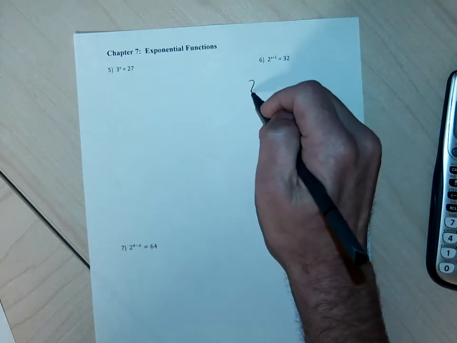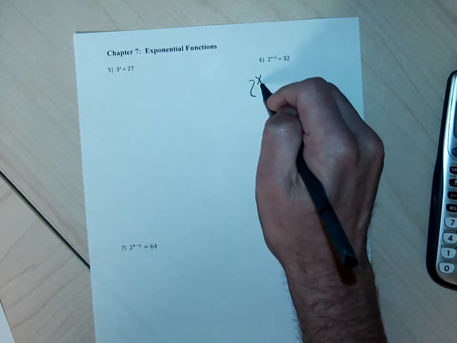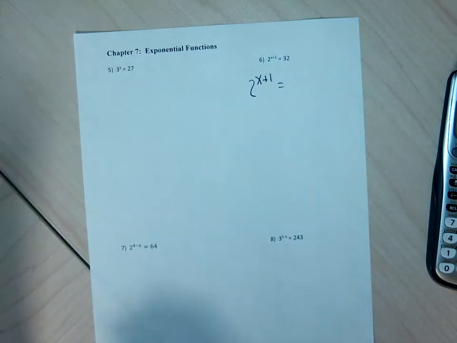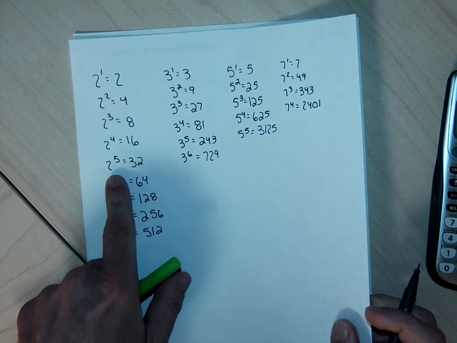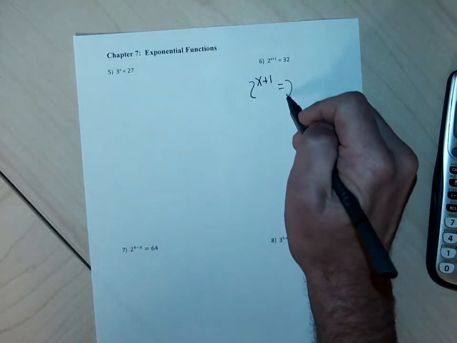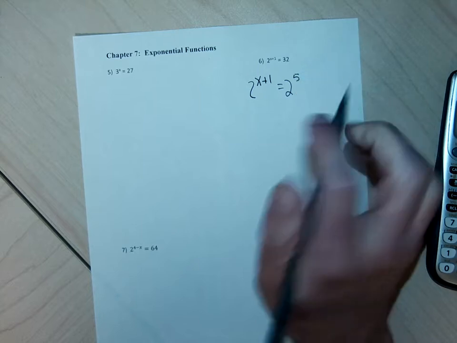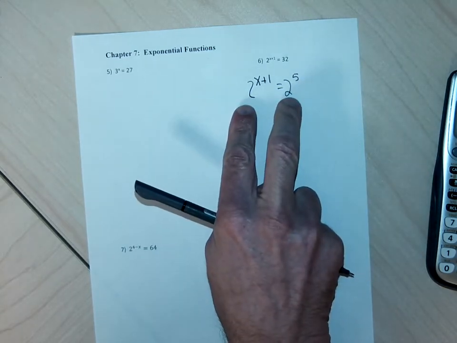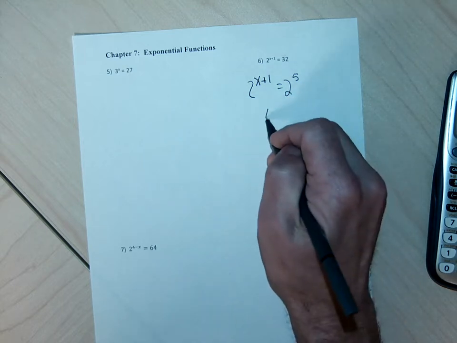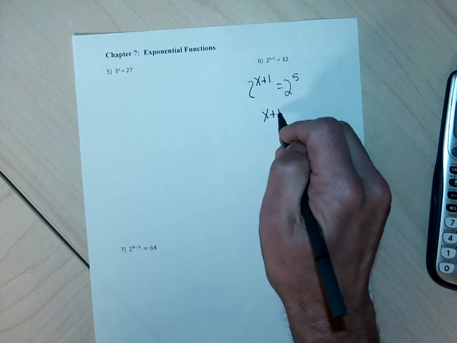For 6, on the left-hand side, the base 2 is a prime number. I'm not going to do anything to the left-hand side. The right-hand side, I'm going to do a prime factoring for 32, and 32 is 2 to the 5th power. Because I have the bases the same, if I can get both sides on the opposite side of the equal sign to have the same bases, I can drop the bases and set the exponents equal to each other.